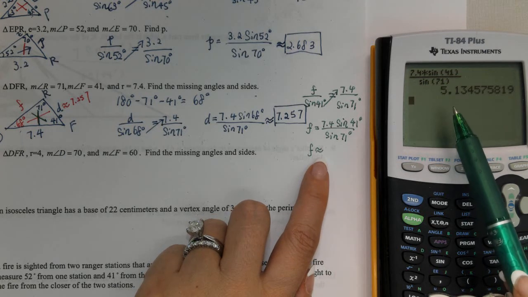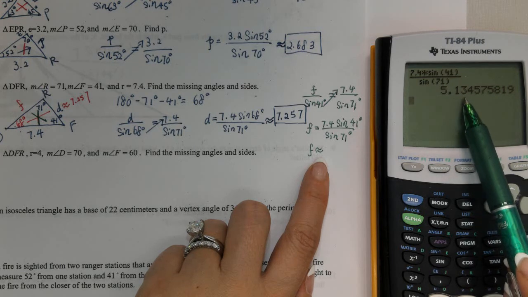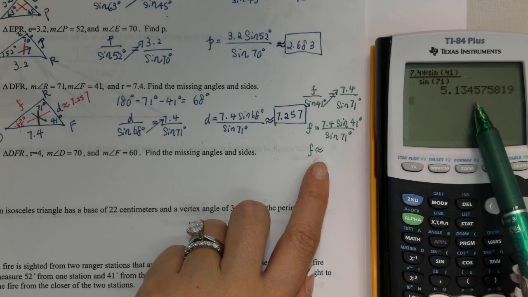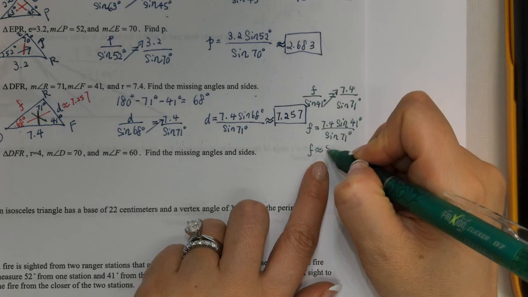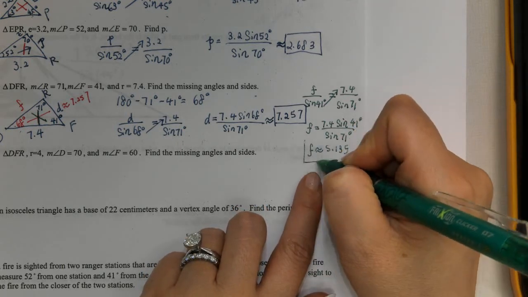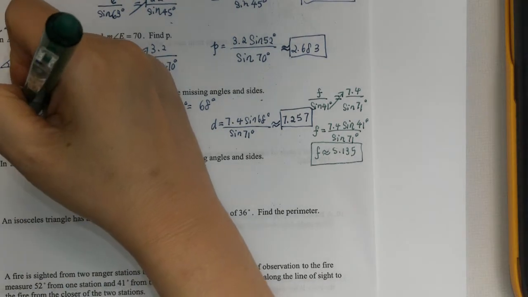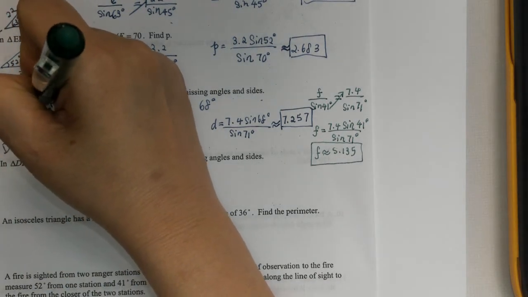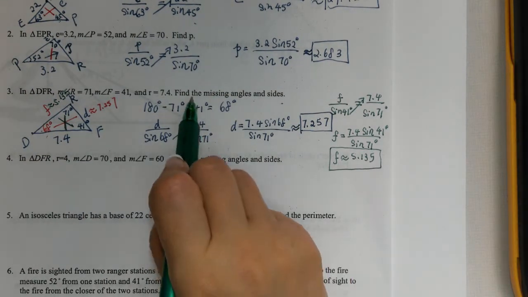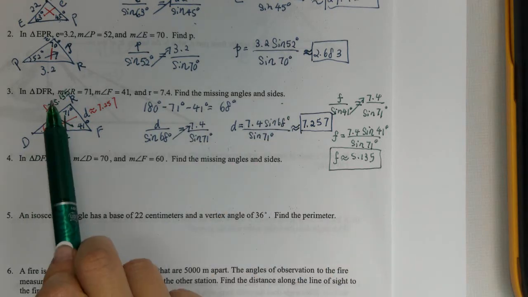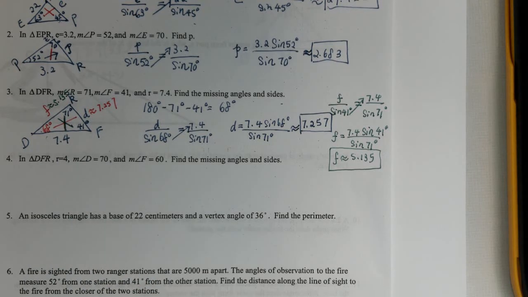So the side F to 3 decimal places will be 5.135, because again, we rounded up. Okay, that's the length of side F, 5.135. And that's for your box. Again, once you find the answer, we're going to plug it back into the picture, 5.135. Okay, so the question is asking you to find all the missing angles and sides. Now we have 3 sides, we have 3 angles, and we complete this triangle here.